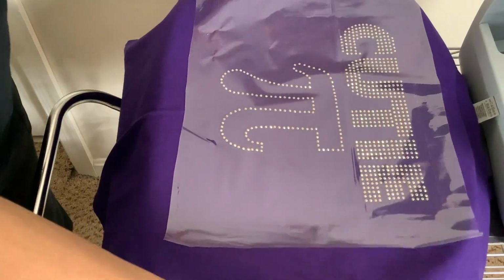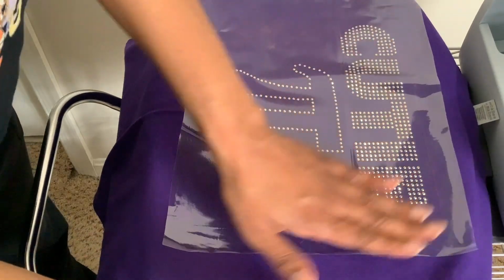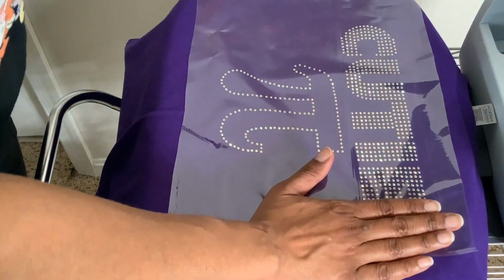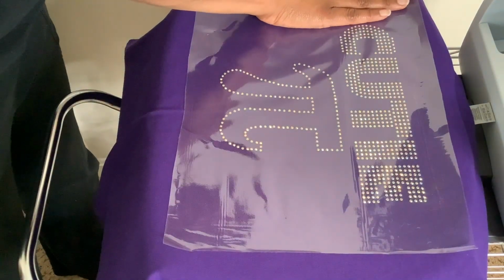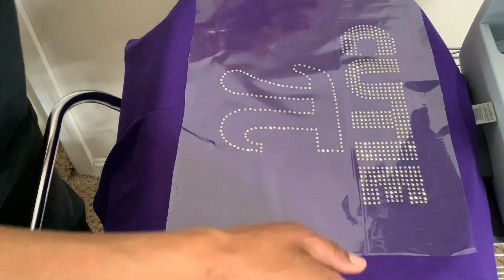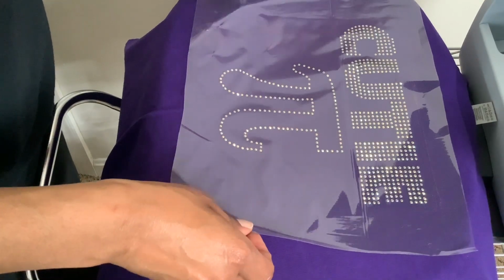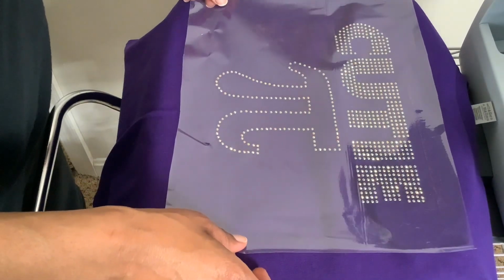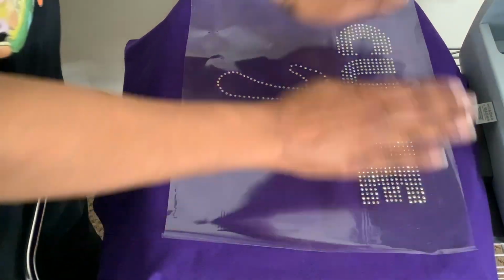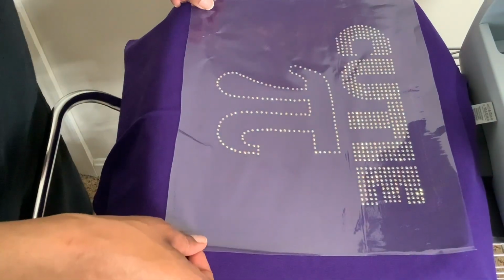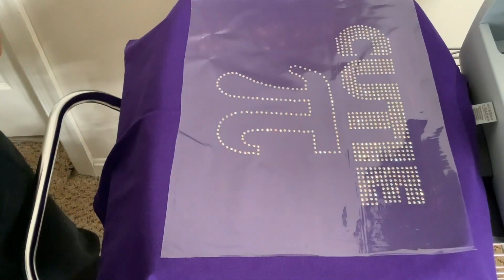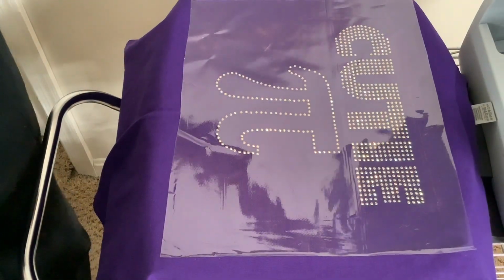And I guess that could be about centered. Yeah, maybe. So we're just gonna go with it. Yeah, I think that's about centered and everything is straight. And so I am going to press the design at 350 degrees for 12 seconds.